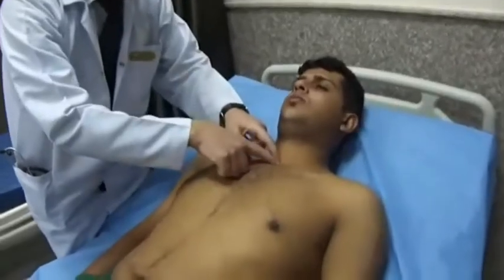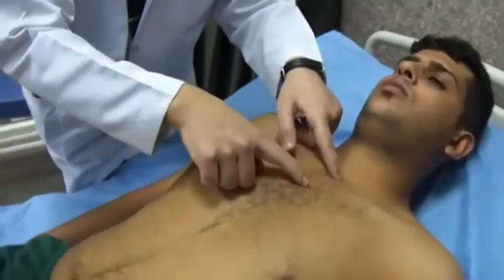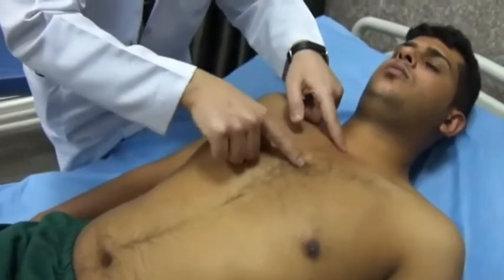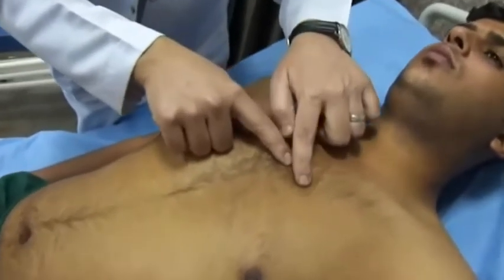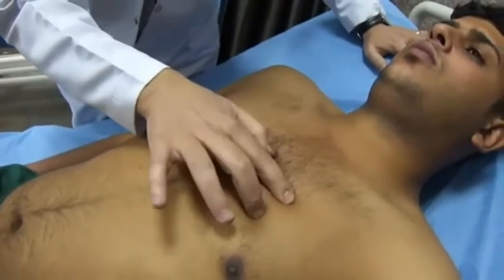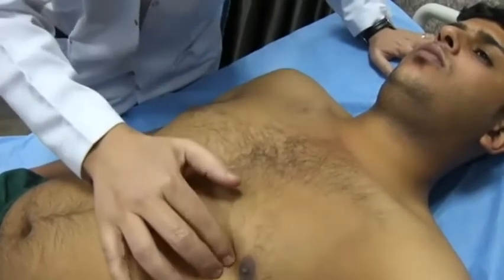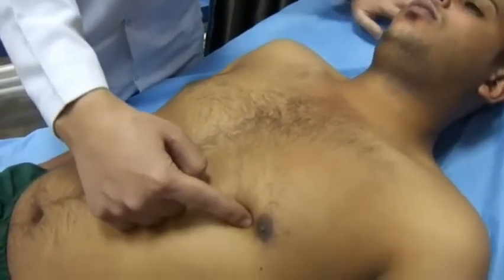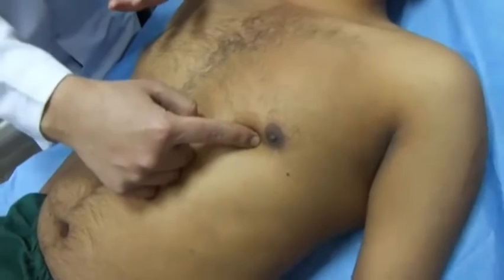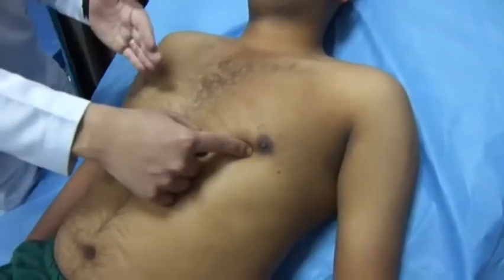This is the sternal angle, slightly below it. This is the suprasternal notch, sorry. Slightly below it is the sternal angle, which corresponds to the second rib. This is the second intercostal space, third, fourth, and this is the fifth intercostal space. This is how we decide whether or not the apex beat or cardiac impulse is displaced downward.